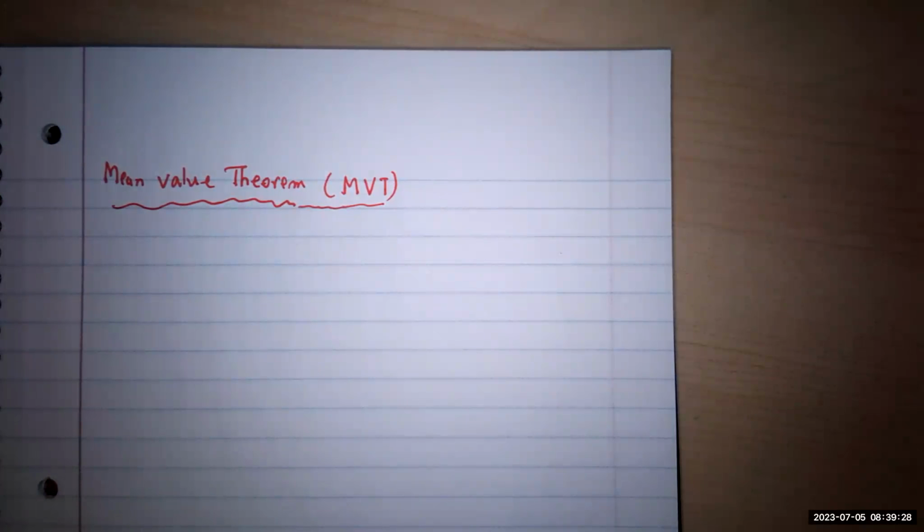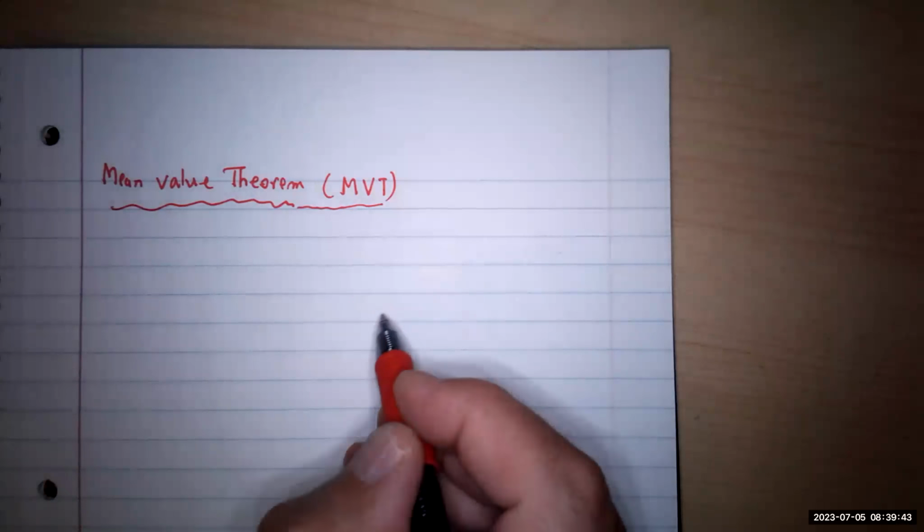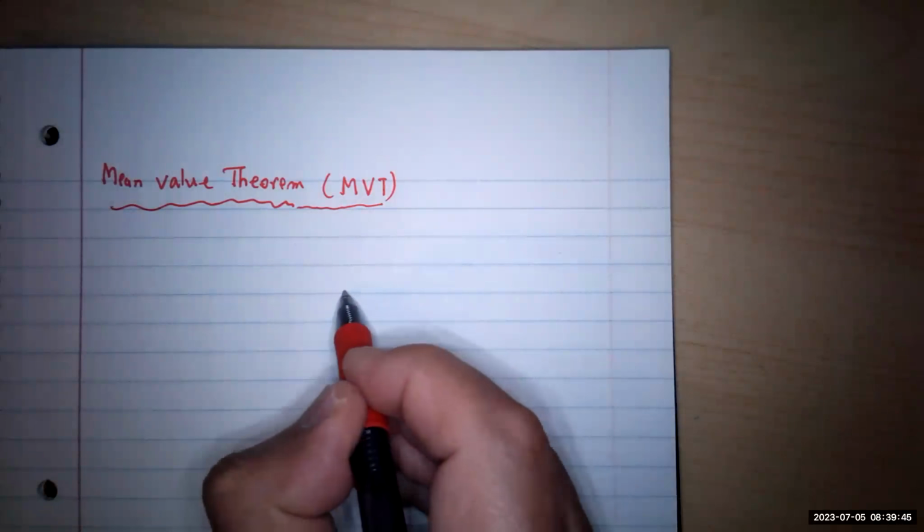Remember, the first condition is continuity, the second is differentiability. The third one was f of a equal to f of b. I'm going to change the third condition. Let's see what's going to be the graph this time. You see, that's the one.